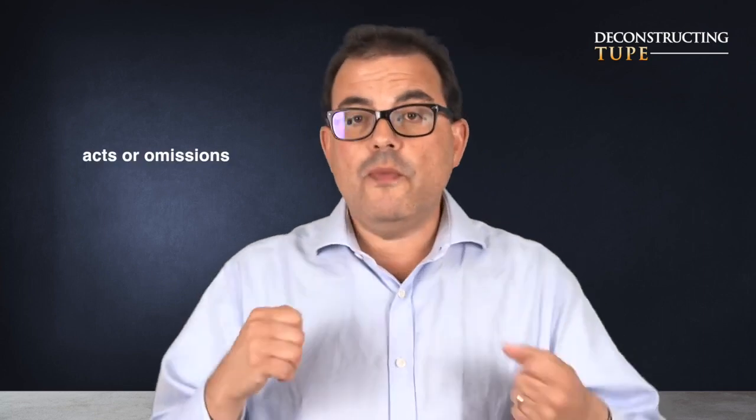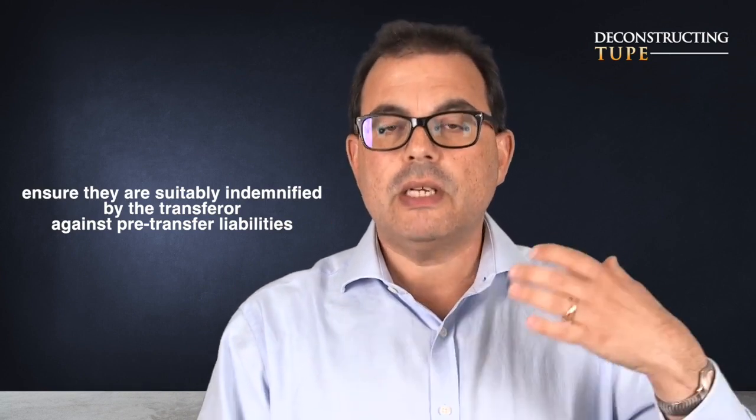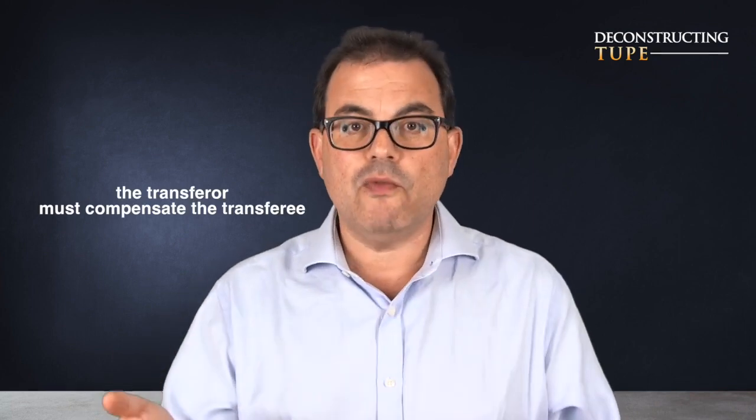The same applies to acts and omissions which give rise to other types of claims such as unfair dismissal and discrimination. So it's vital for transferees, incoming employers, to ensure that they're suitably indemnified by the transferor against pre-transfer liabilities, ideally backed up with an insurance policy. And an indemnity means that the transferor has to compensate the transferee if any of those liabilities result in a claim against the transferee, the incoming employer.